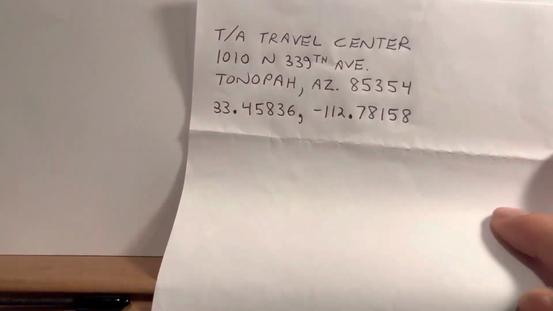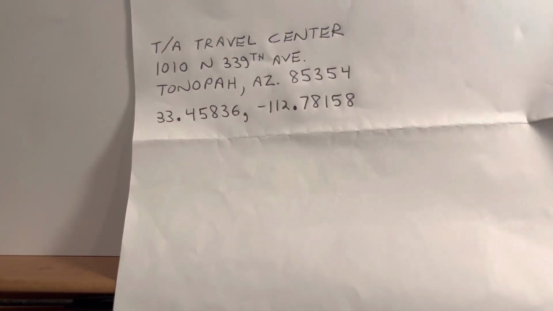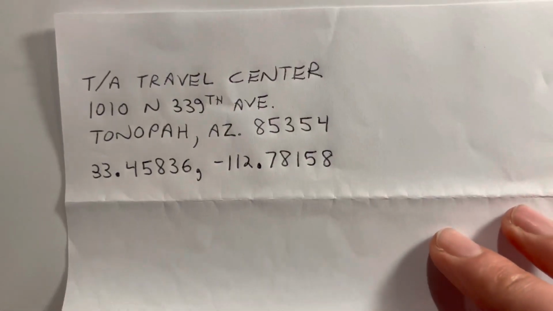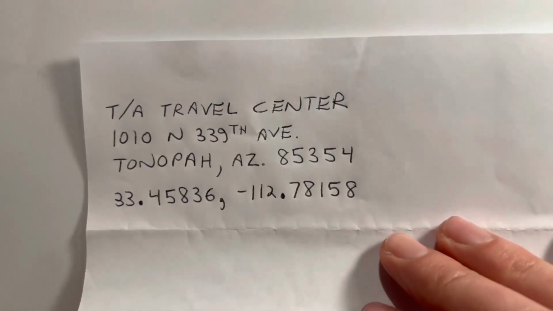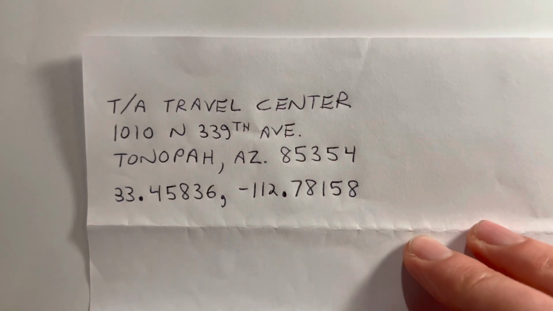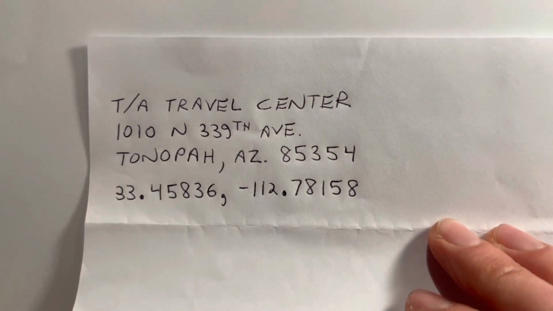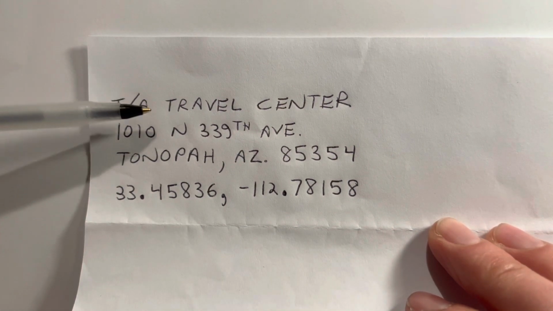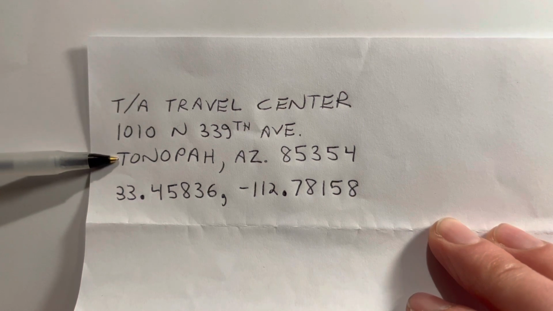Okay. So now the next thing I want to do is I want to talk about proper form. Okay, so I'm going to try and bring this in closer. Okay, so the location that we're going to find today is the TA Travel Center in Tonopah, Arizona.